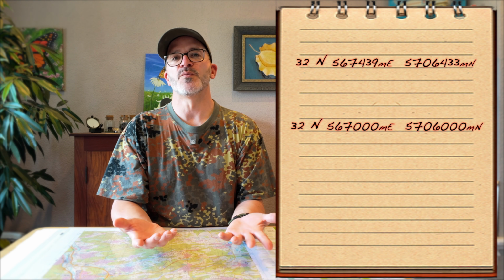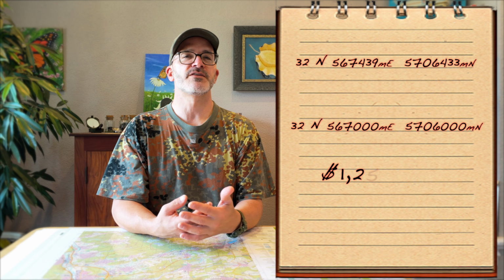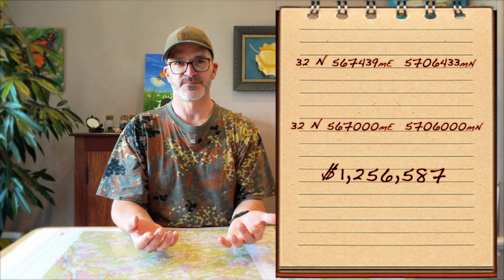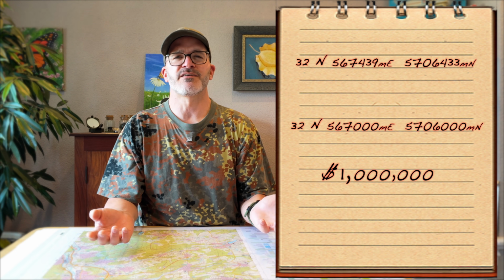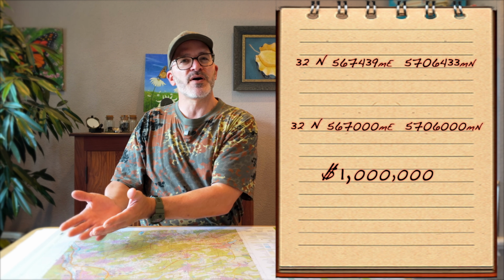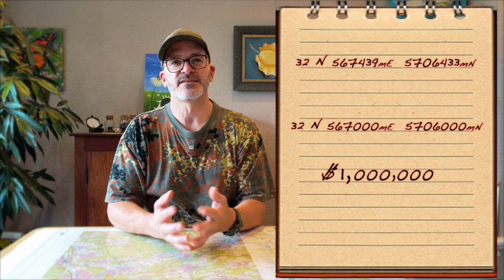Consider money for a moment. If I have $1,256,587 and I replace the last 6 digits with zeros, I don't suddenly have $1. The zeros still have value because they occupy a place in the number. UTM coordinates work the same way.